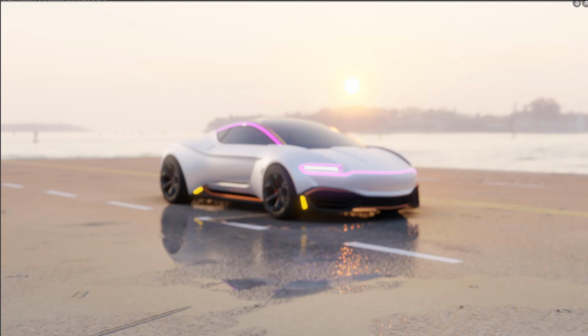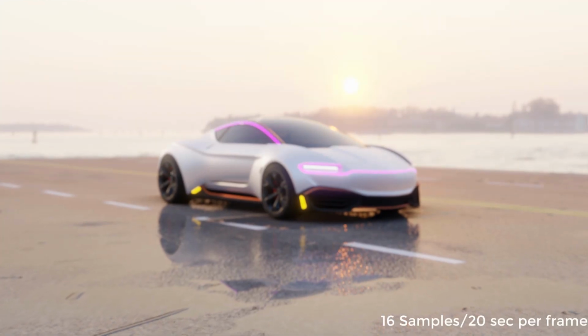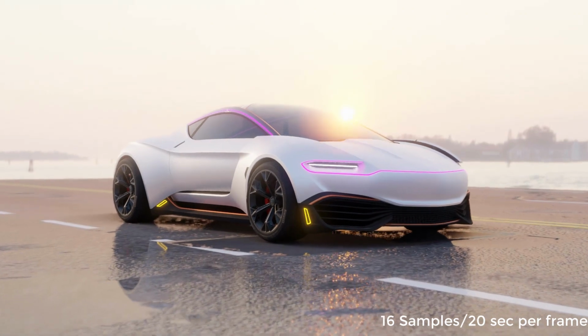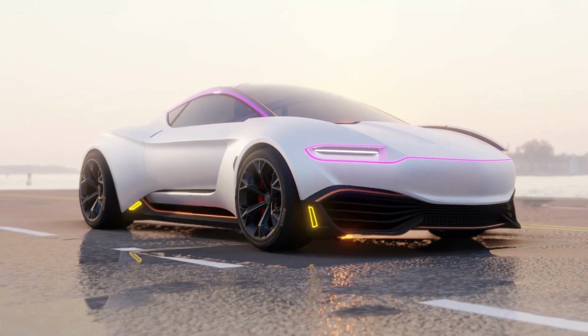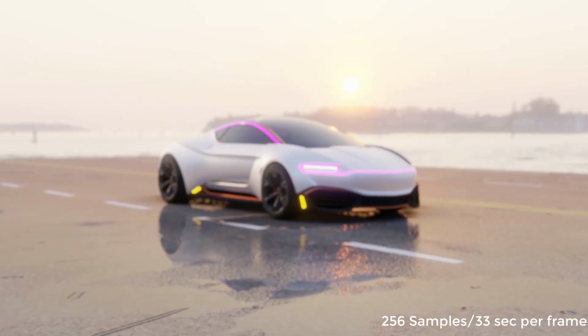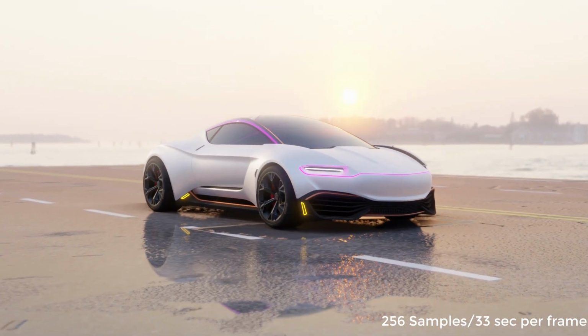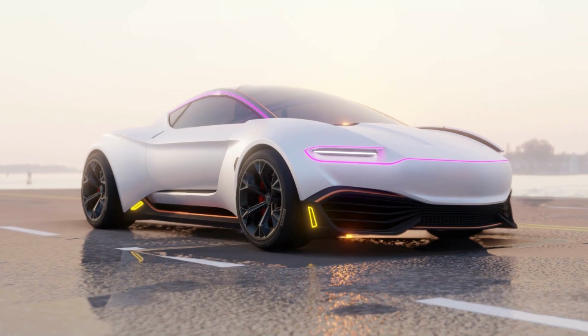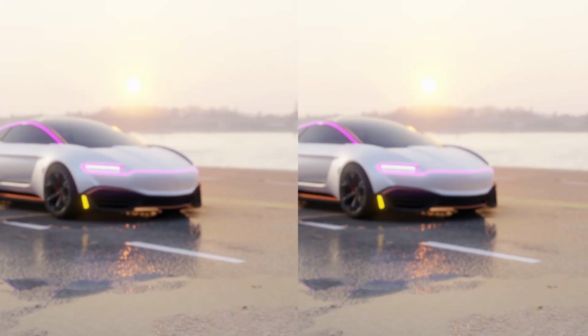The first video we're going to see is the 16 sample video, and I want you guys to focus on the headlights and the reflections in the road. That's where it's more obvious, especially where the sun is and where that internal light is reflected. And now let me show you with 256. See, it's a lot smoother, and it only cost me about 15 extra seconds per frame.